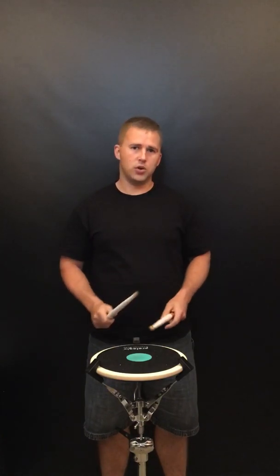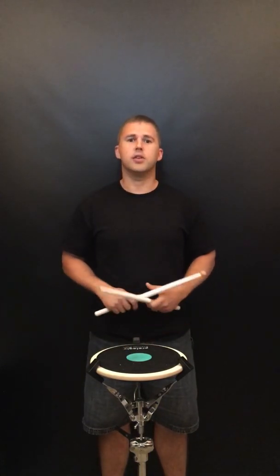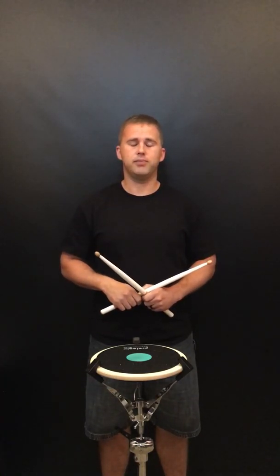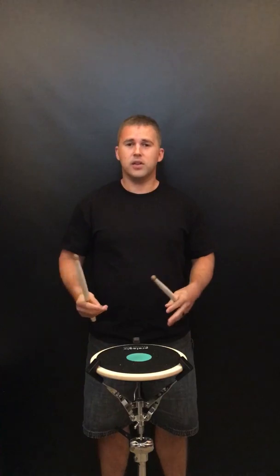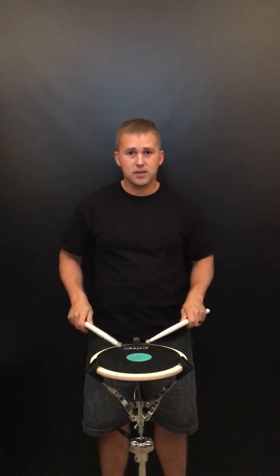So each stroke within that roll is 1. So 1, 2, 3, 4, 5. Okay, and it ends with usually 1 accent. However, if you have an even number stroke roll, like an 8-stroke roll, then you start with the double again. 1, 2, 3, 4, 5, 6, 7, 8. And so the even number rolls end with 2 accents.